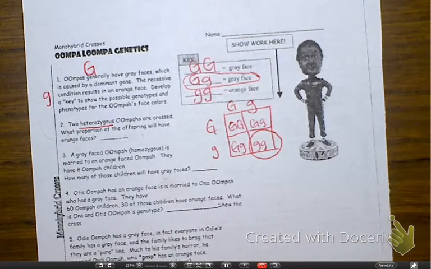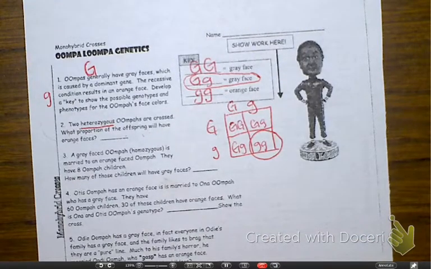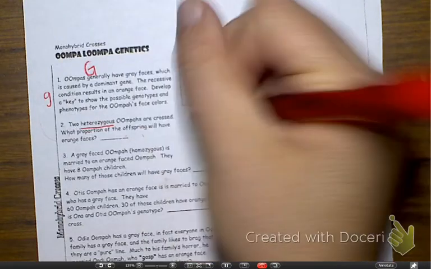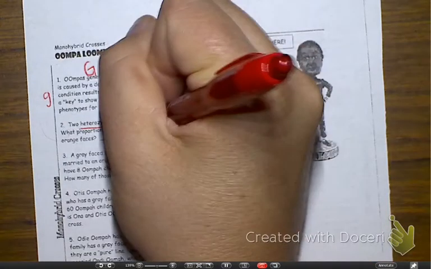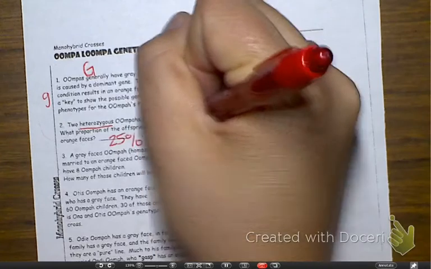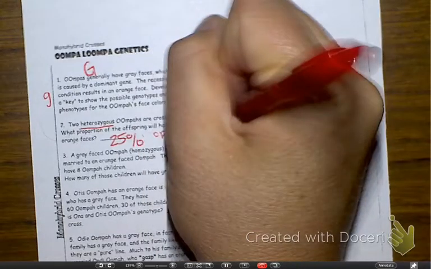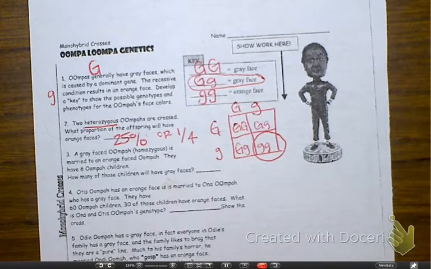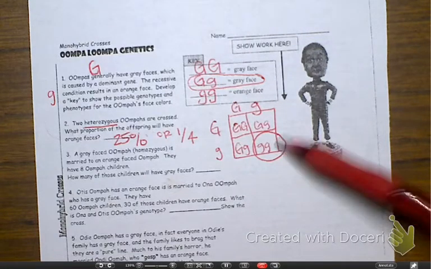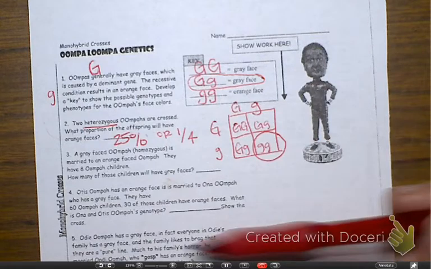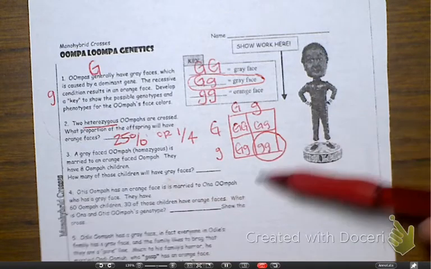So what is 1 out of 4? What percent is that? 25%. Or you could have said 1/4. Either one would be correct. Okay? So that's an example. All of these should have been similar to that problem, where you were working them out, doing the Punnett square, solving what are the proportions, okay?